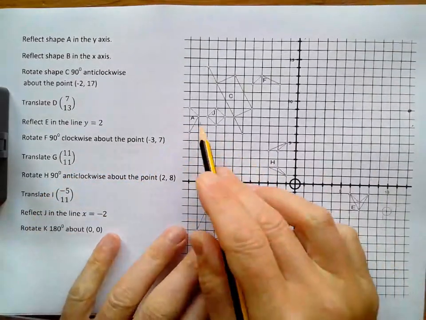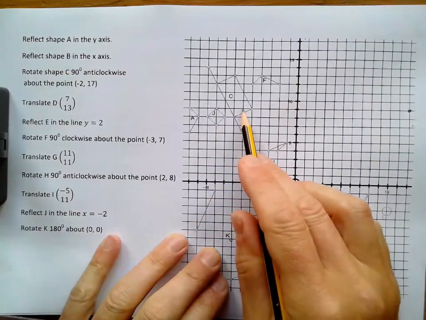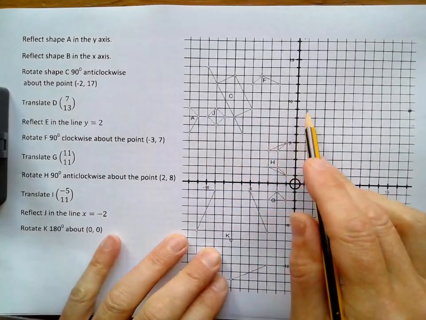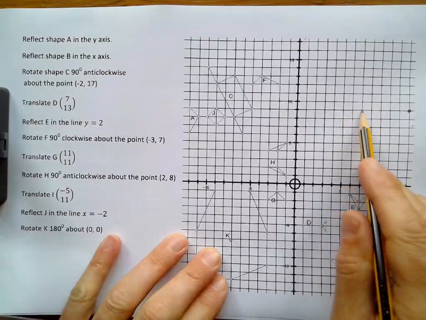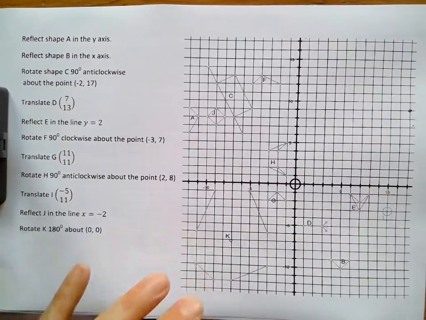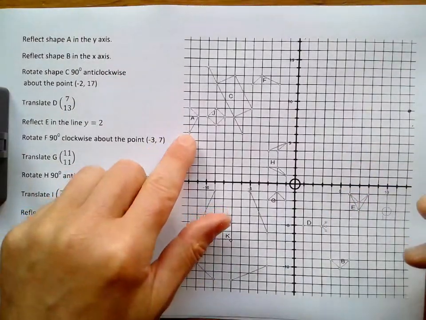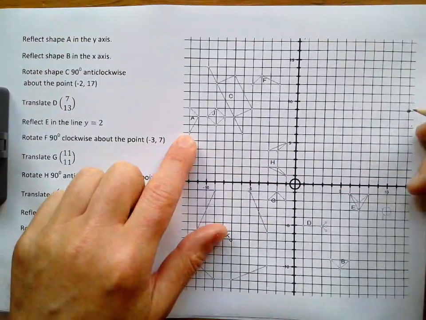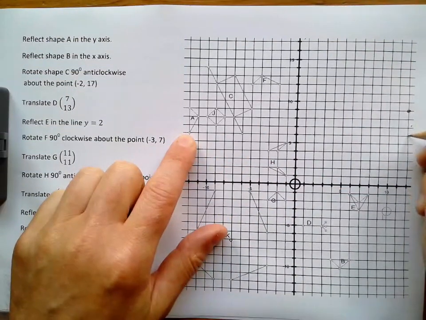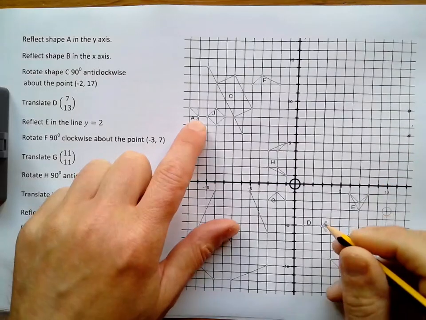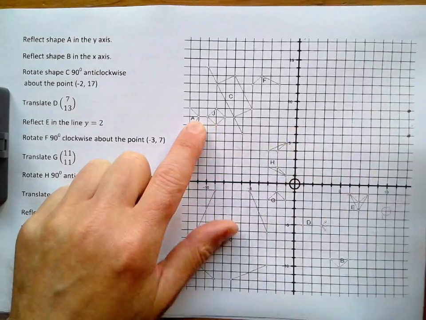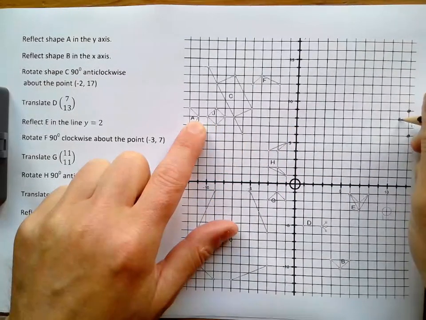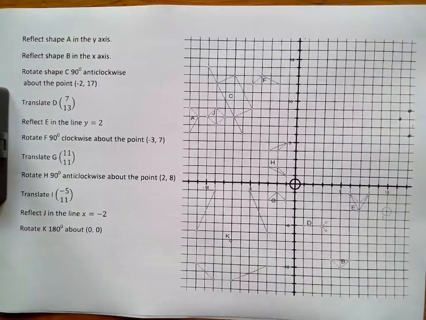I'll just double check that. 1, 2, 3, 4, 5, 6, 7, 8, 9, 10, 11, 12. There we go. Then I can work out that that point there is obviously going to be 3 below that. So there. And this one here is only 11, so it's only going to go to 11, so it's going to end up here. So there we are. That is where shape A ends up.